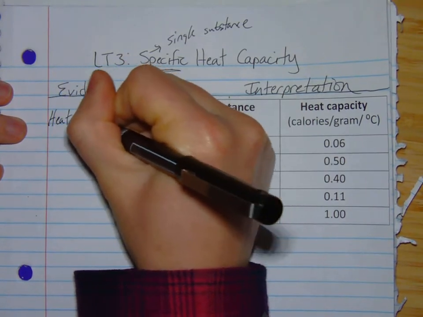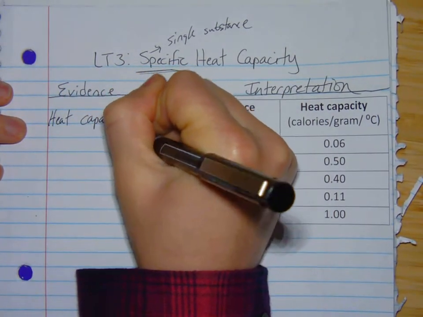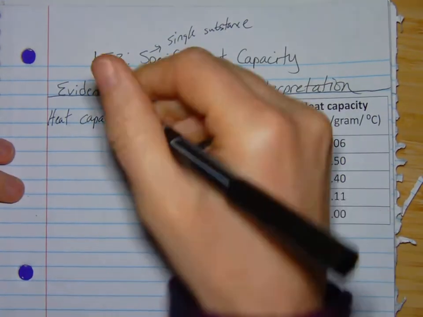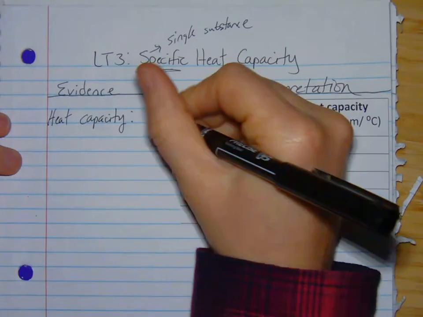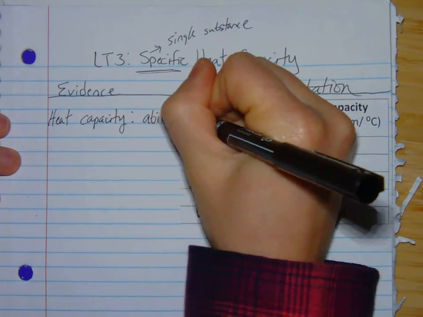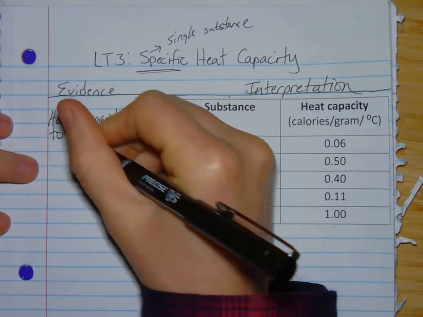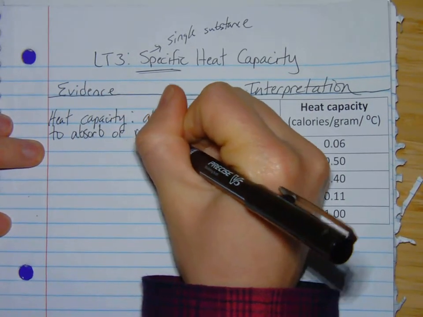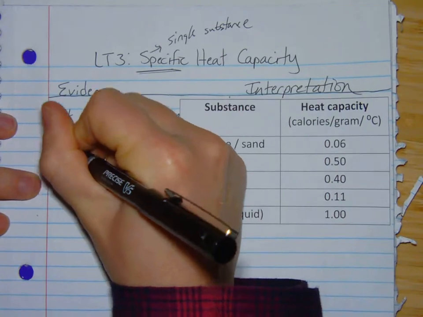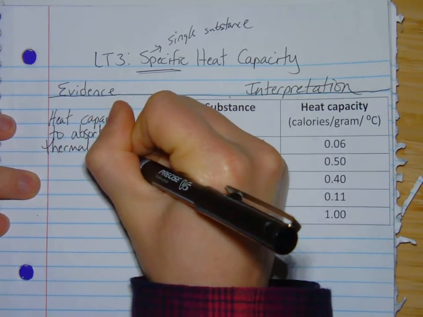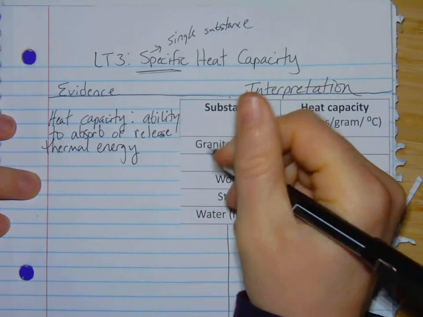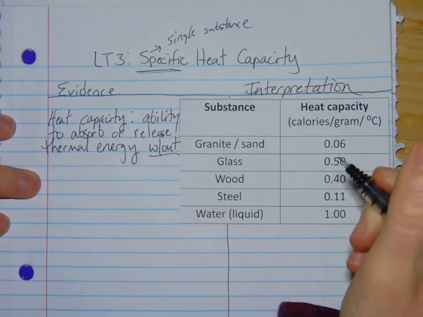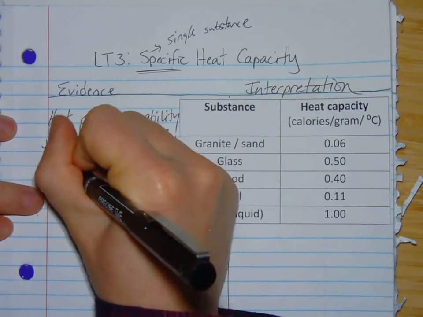So this idea of heat capacity, think if something has a capacity, we know it's holding something. So heat capacity refers to a substance's ability to either absorb or release thermal energy without changing its temperature.